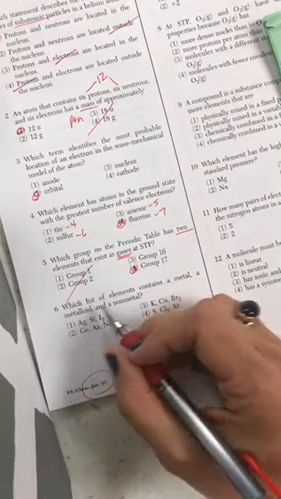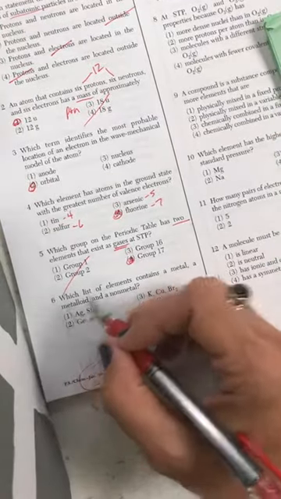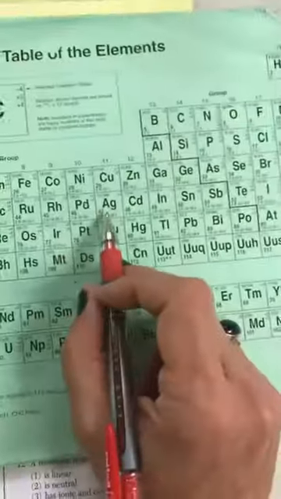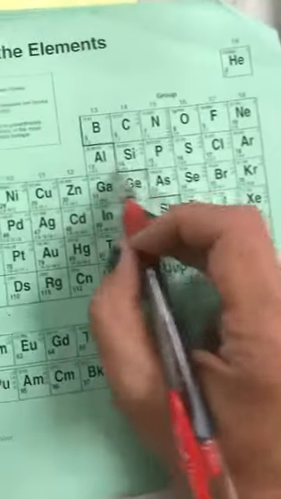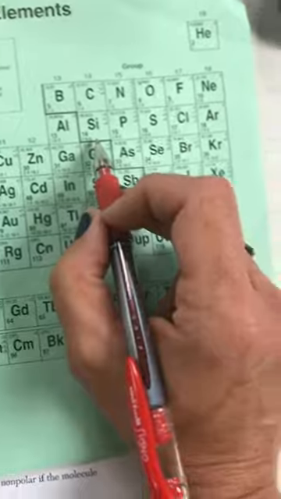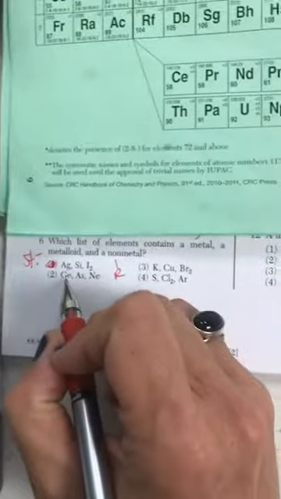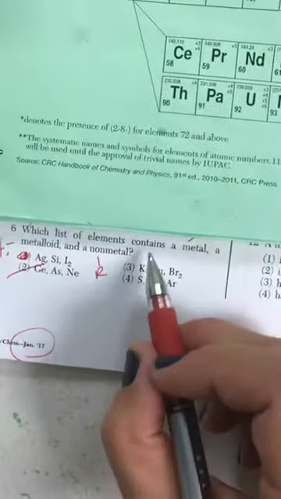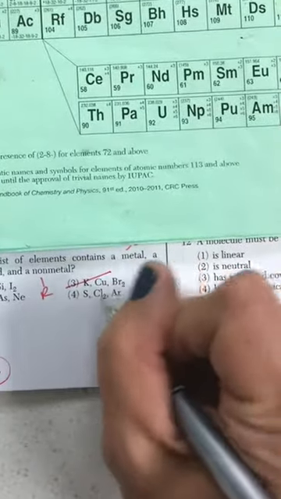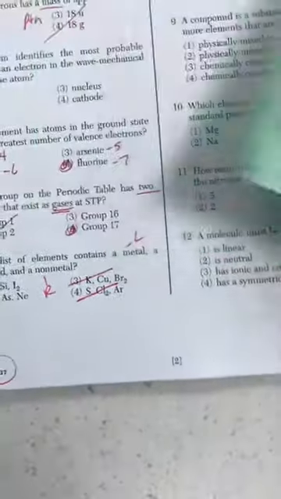All right, which list of elements contains a metal, a metalloid, and a nonmetal? That means I want 1 on the left, 1 on the right, and 1 on the stairs. First choice, I've got Ag. Ag is definitely a metal. Si is definitely a metalloid. It's got 2 sides touching the stairs. And I, that's a nonmetal. So that's my answer. If I go through these other choices, Ge and As are both metalloids. Neither one's a metal, so I cross that one off. K and Cu, potassium and copper, are both metals. S, Cl, and Ar are 3 nonmetals, so that's not going to work.